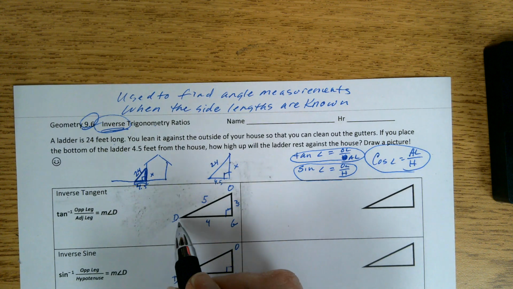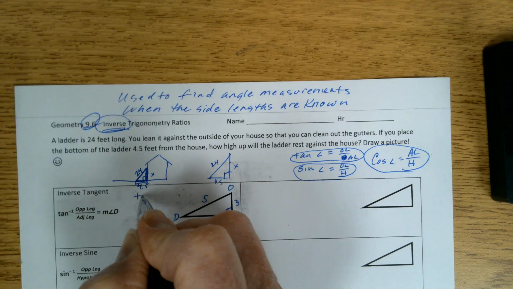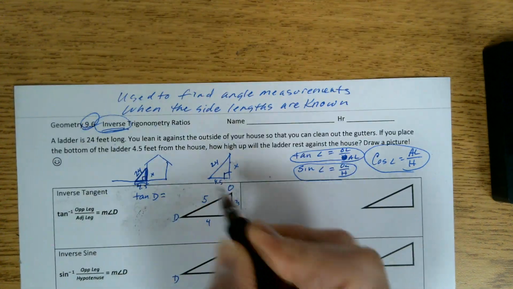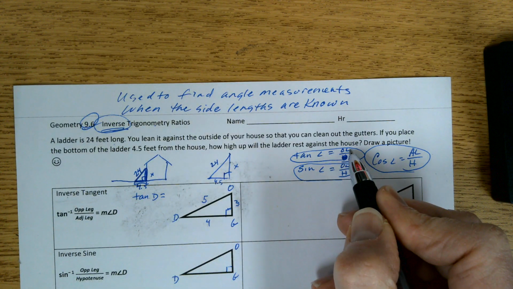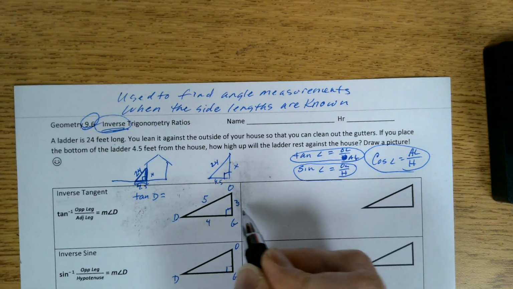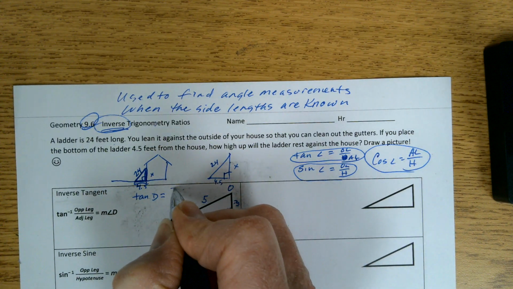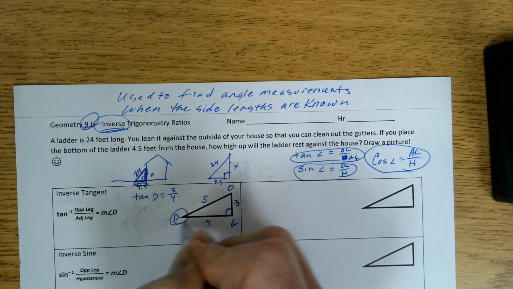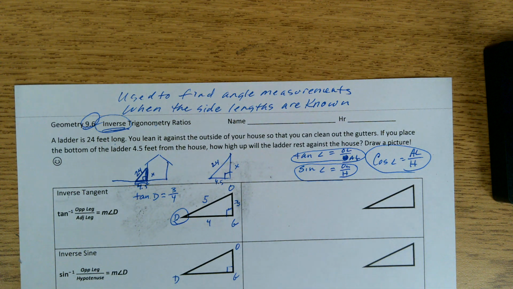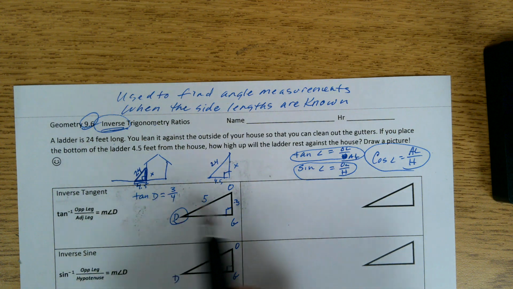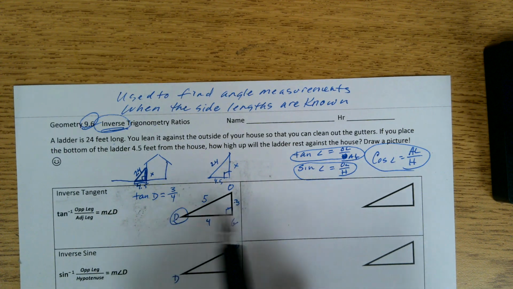Okay, so let's start with what we know. We know that the tangent of angle D is equal to opposite leg over adjacent leg, right? Opposite leg over adjacent leg, 3 over 4. That's what the tangent of D is equal to. Now the question is, what does angle D have to equal so that the ratio of the sides is 3 over 4?